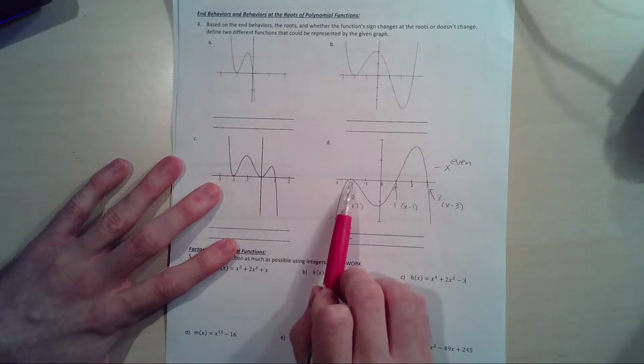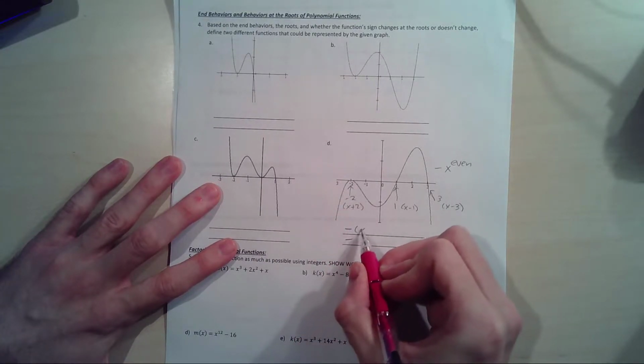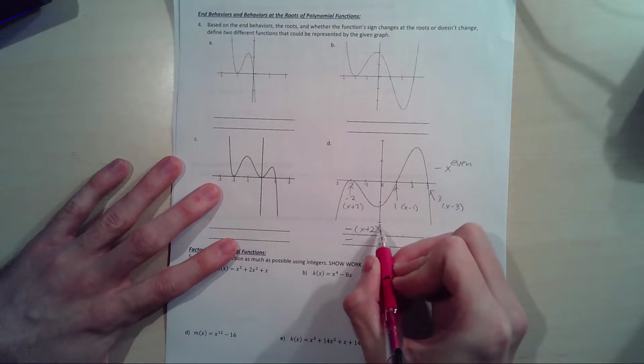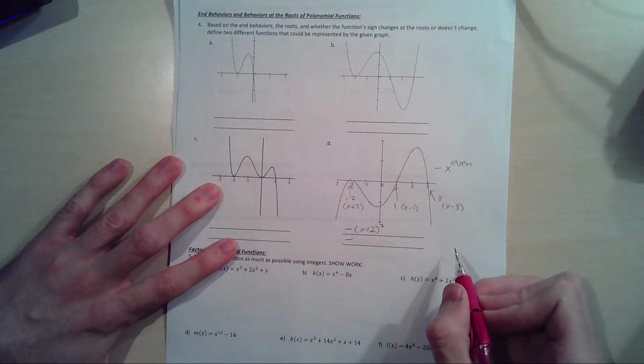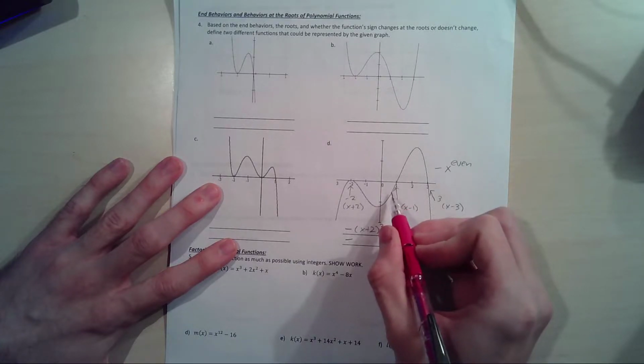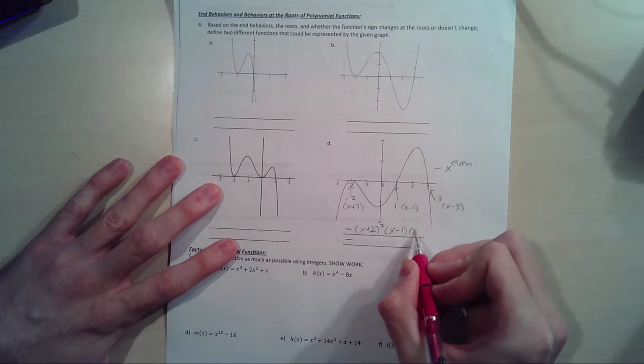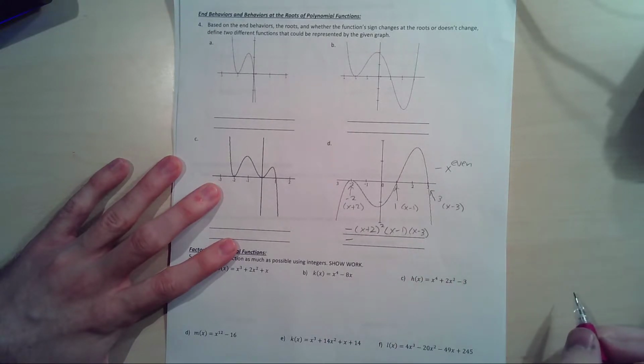However, this one's a bouncer. It touches the axis and bounces right off. So we're going to write negative x plus 2 quantity squared. Any even power would have done there because of that bounce. Whereas these guys both cross through the axis, so they're both going to have odd powers.